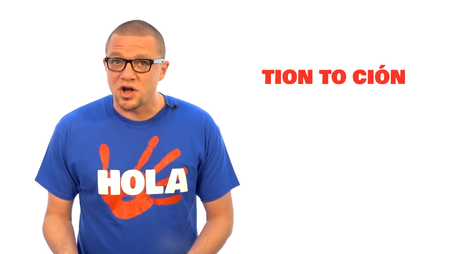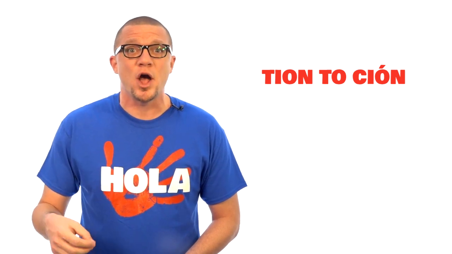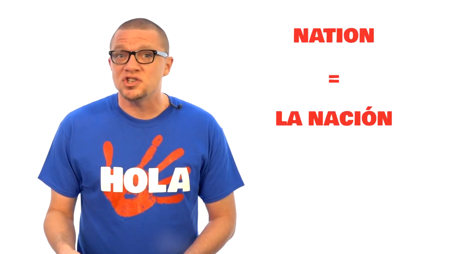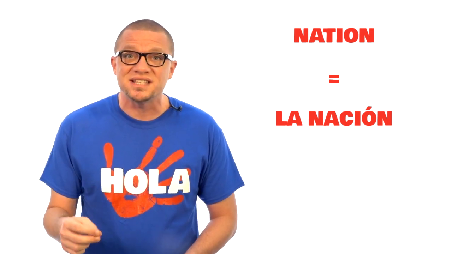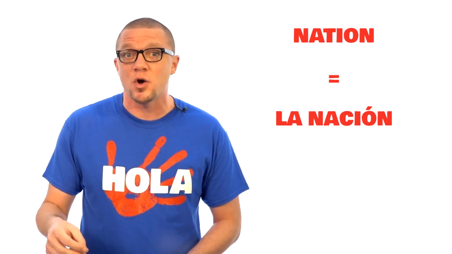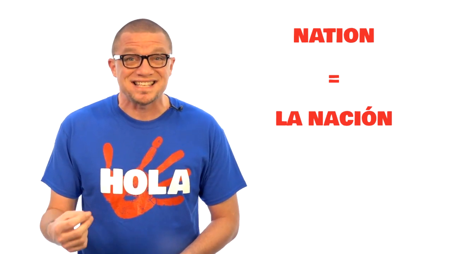Then we mainly focused on the TION to CION words like nation. In English, nation ends in TION, so in Spanish it's the same word, but the TION becomes CION. So nation in Spanish is nación, la nación. What's cool about these cognate patterns is, once you learn one member of the group, you instantly know them all, because they all follow the same pattern. So in the last lesson, if you just looked over the word list, you instantly knew about 50 new words. Simply knowing these cognates exist and realizing that you already know them really is more than half the battle.